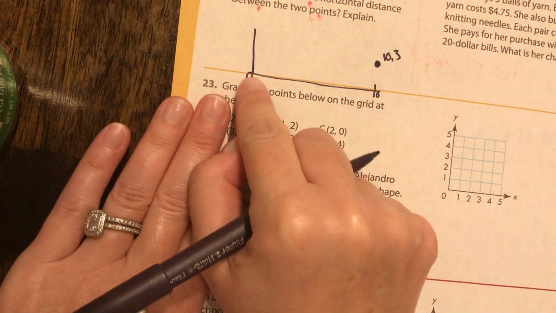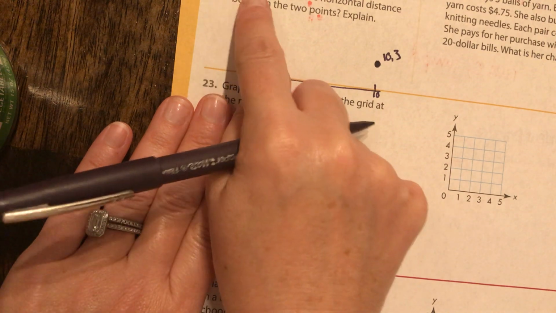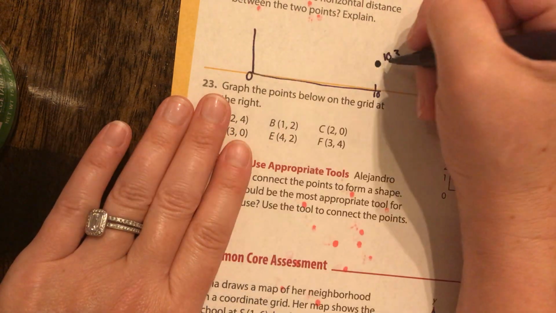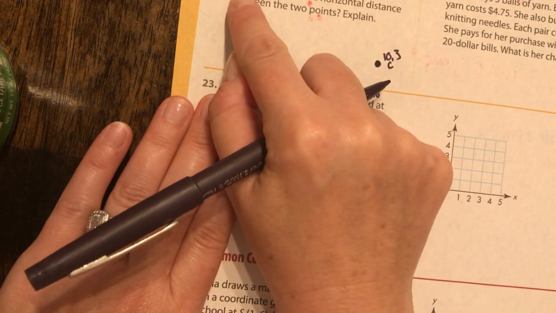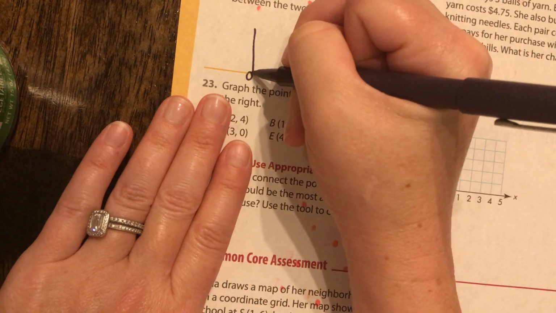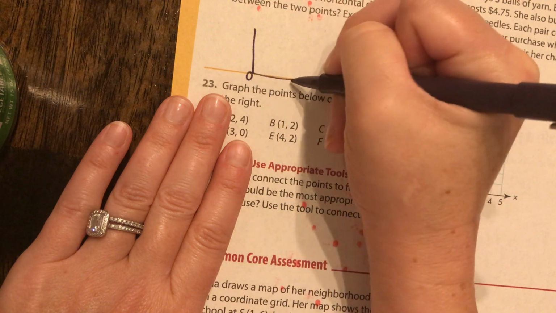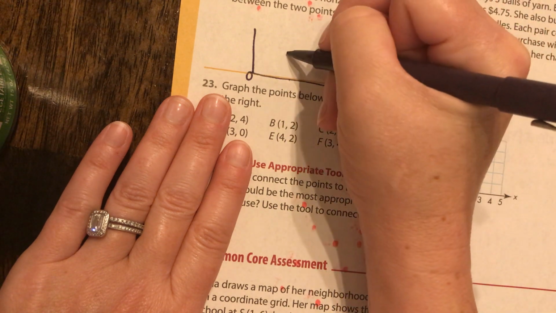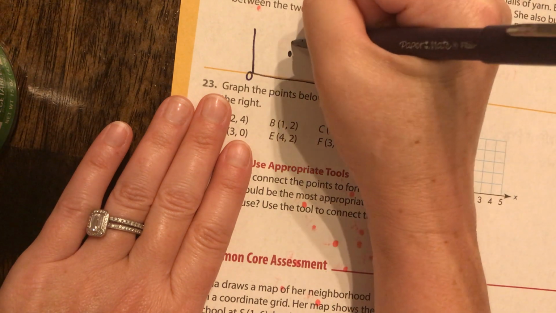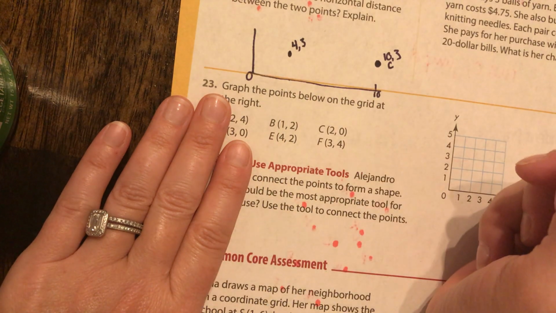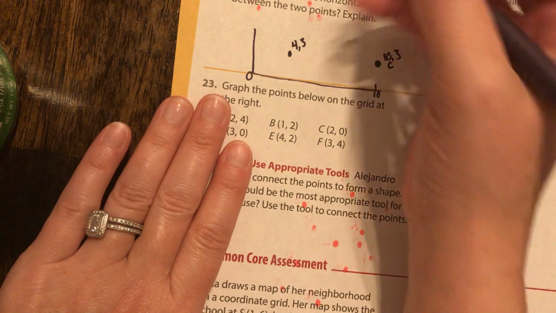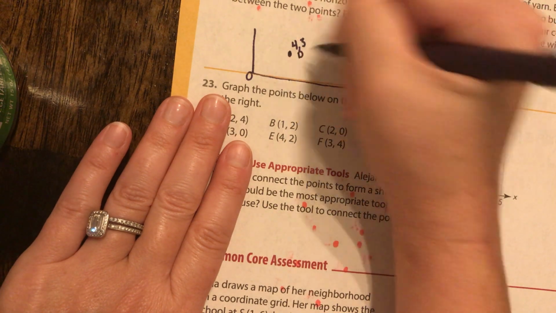Okay? Then, we're going to make this, okay, and that's C. Then I want you to graph point D. Point D is located at (4, 3). 1, 2, 3, 4. We'll just say that it's just about there. Okay, (4, 3). And this is going to be D. Okay?